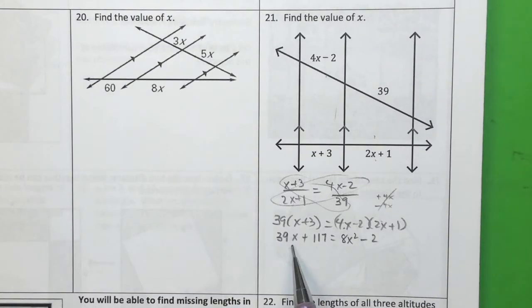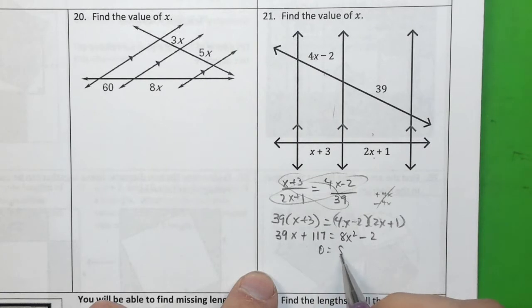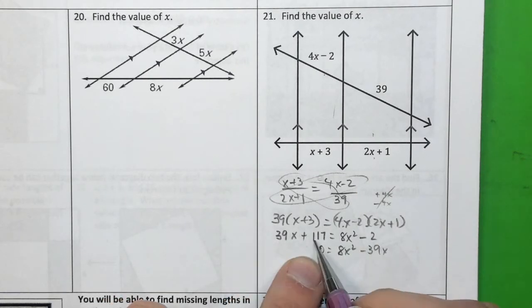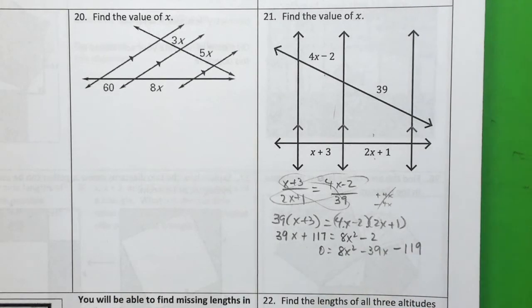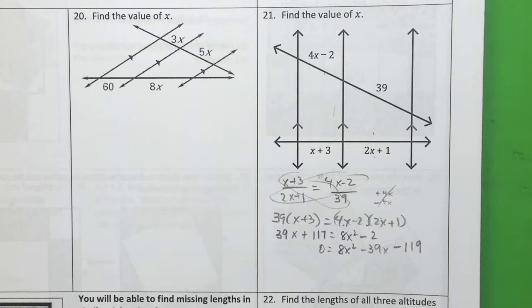It is quadratic, so I'll get everything over there on the left-hand side. 0 is equal to 8x squared minus 39x, and then subtract this over for negative 119. That looks pretty brutal. So as far as trying to factor that 119, maybe this is a case where it would be more beneficial to use the quadratic formula.